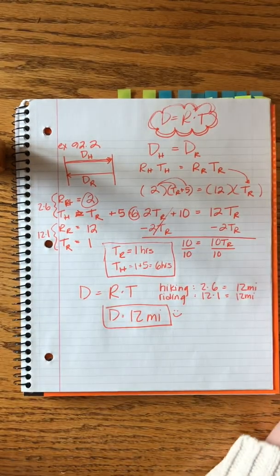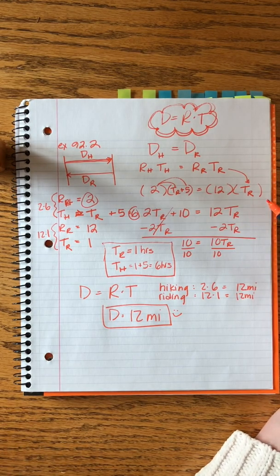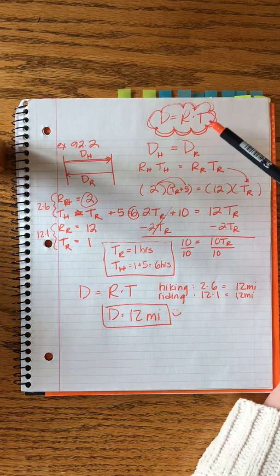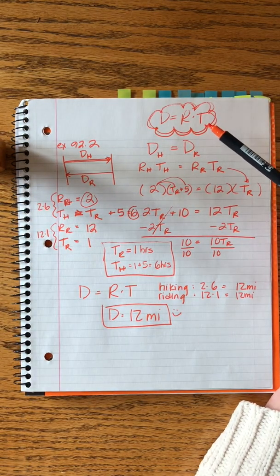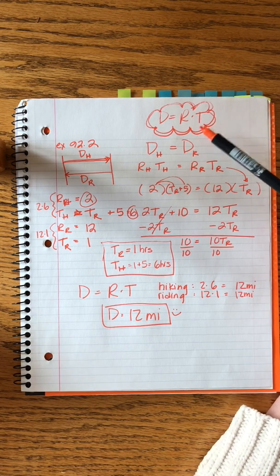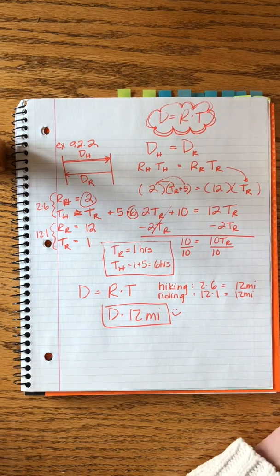This is a great example of how you need to pay close attention to what the problem is asking and never forget your base equation. It will help you out in so many different situations when you feel like you're stuck. So keep that one close at hand.